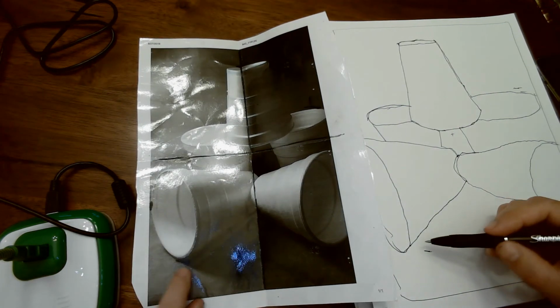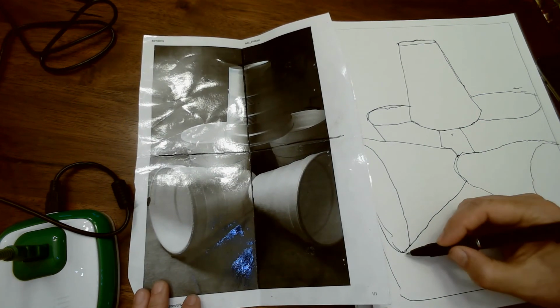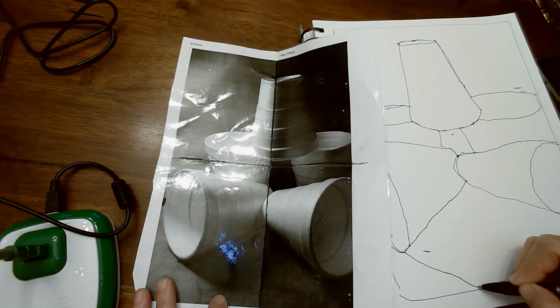I'm also going to go ahead and record this value change here. That's a line to me in this drawing.